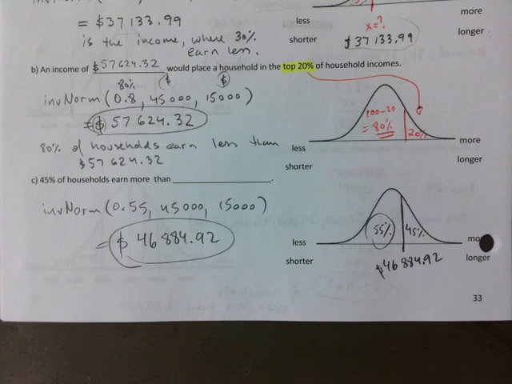Can I just add something to this? Because I know you'll come. Never mind, I won't add anything.